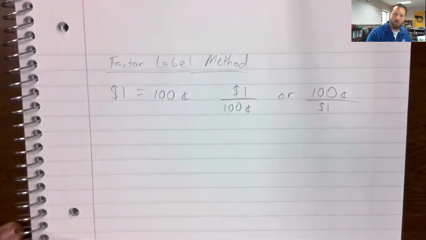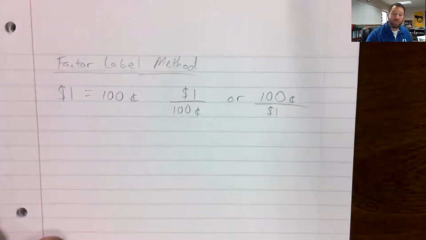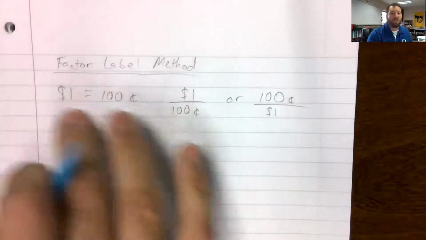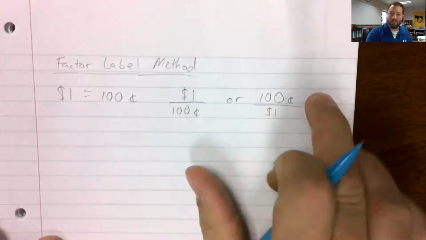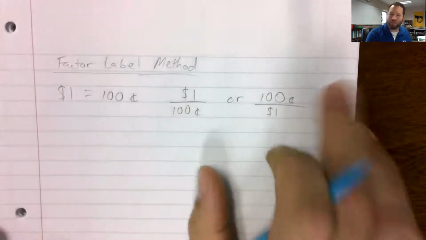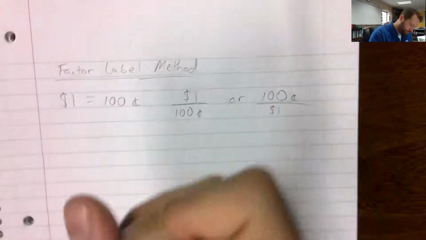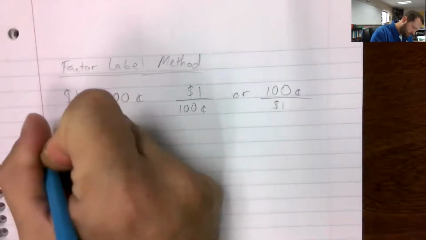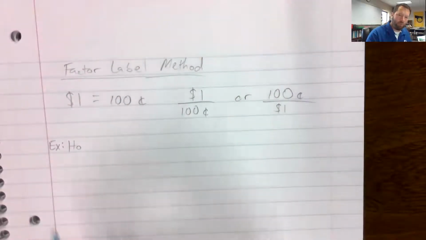or like this. And these two things say the same thing. They're ultimately both saying this. There's $1 and 100 cents, or just the inverse of that. There are 100 cents in $1. So how do we use that? And what does the factor label method look like?